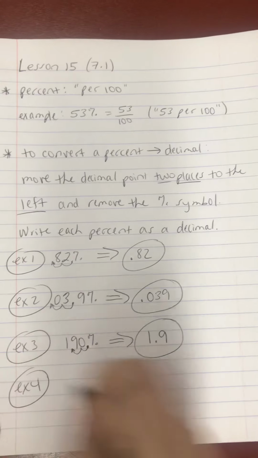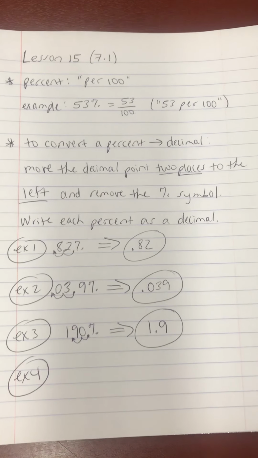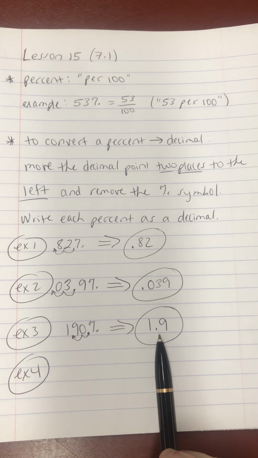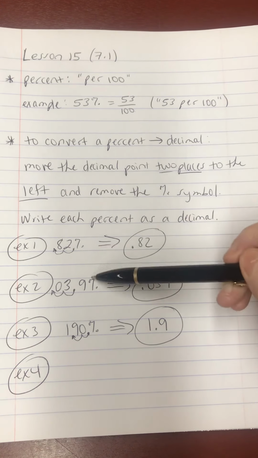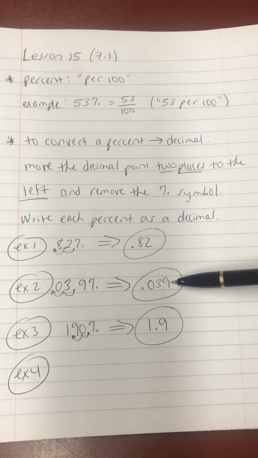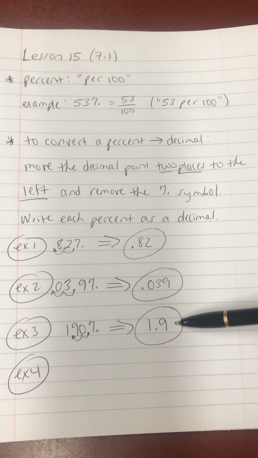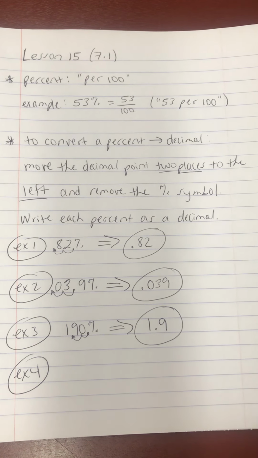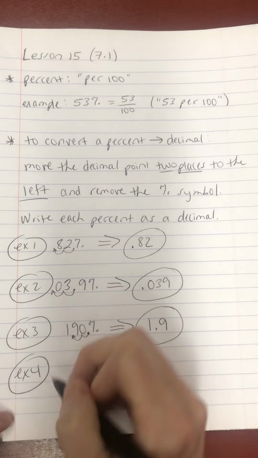Also, one more thing to keep in mind, and this is something that maybe you've already discovered or should make sense to you. If you do have a percentage that is over 100, then your number is going to be greater than the number 1. So you'll notice in these examples, these percentages were both less than 100. So we got decimals like 0.82, 0.039. But here, our percentage was over 100. So we ended up with a 1 point something. If it's over 400%, then that would be like a 4 point something. So just something to keep in mind as you're going through these. You can check yourself that way.